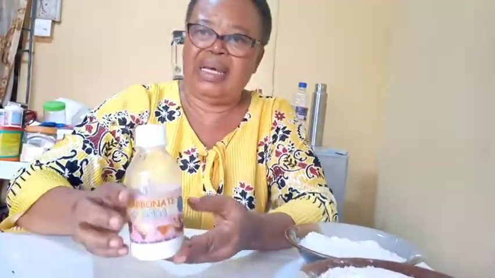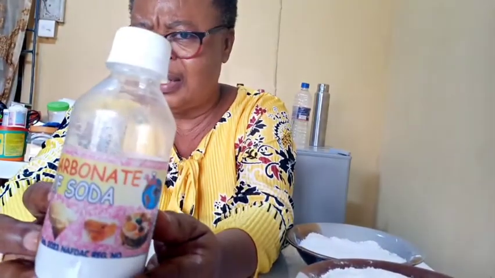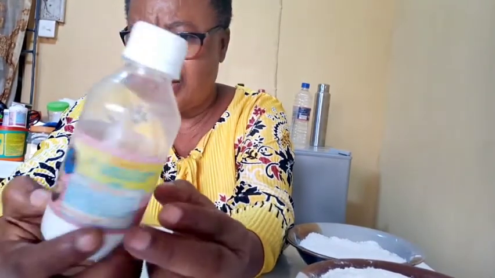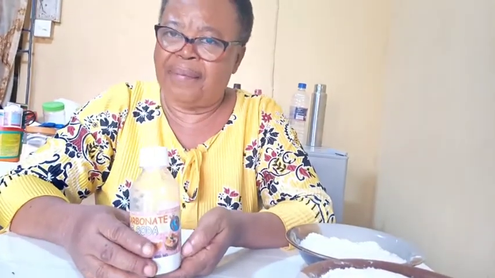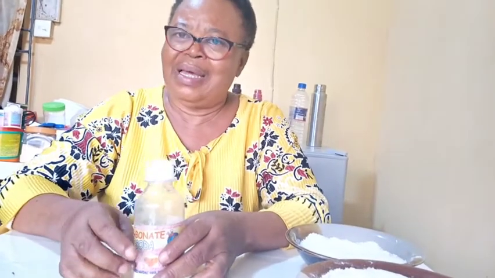Here is bicarbonate of soda. You can see it. Bicarbonate of soda is also known as baking soda. It is widely used in baking because it has a raising property that increases the volume of your dough through carbon dioxide.